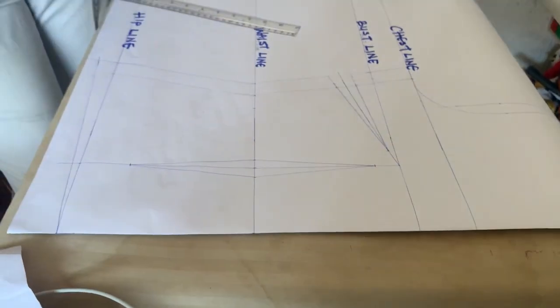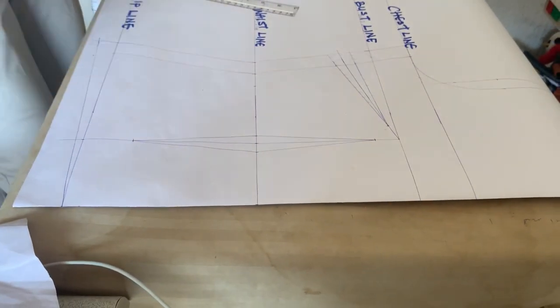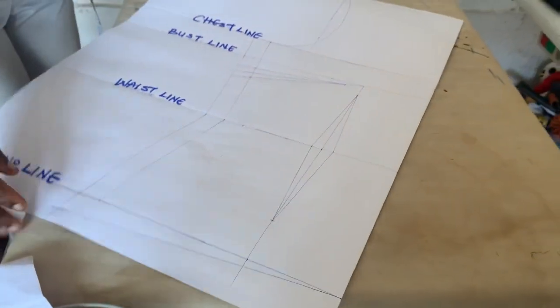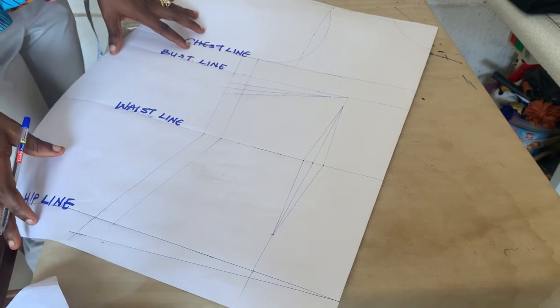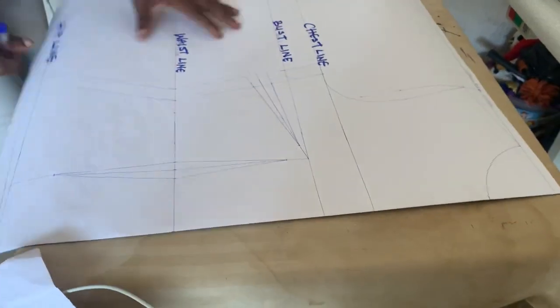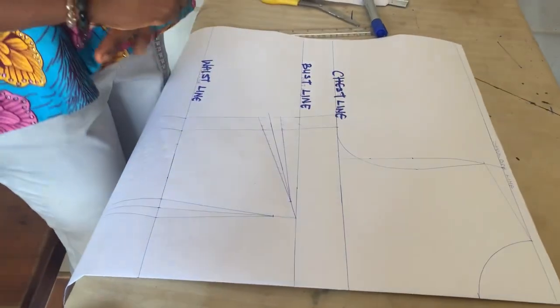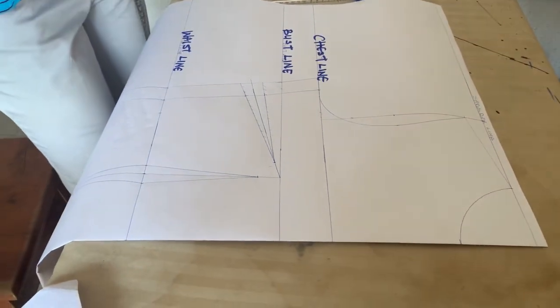We are done with constructing the basic bodice for the front. You see how it's looking already. Now I'm going to go on to construct the basic bodice for the back.